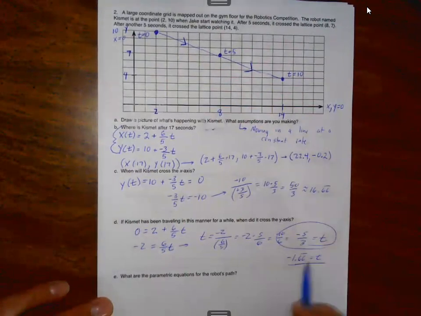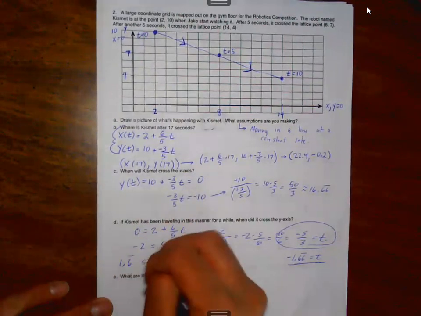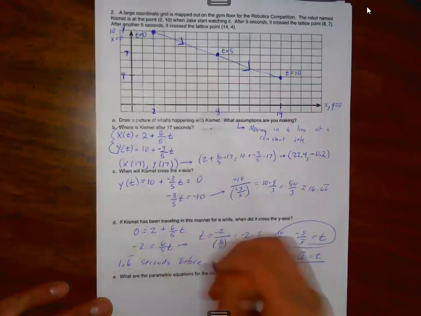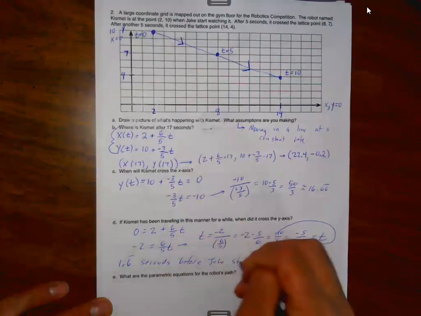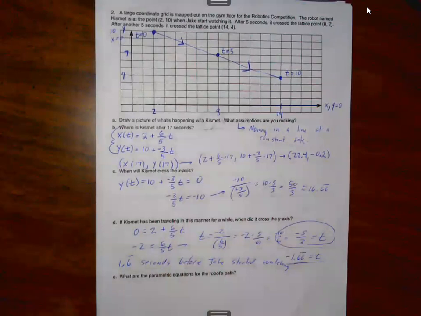That would mean it crossed the y-axis 1.66 seconds before Jake started watching. So the thing doesn't have to start moving at t equals 0. That's what we chose to be t equals 0.